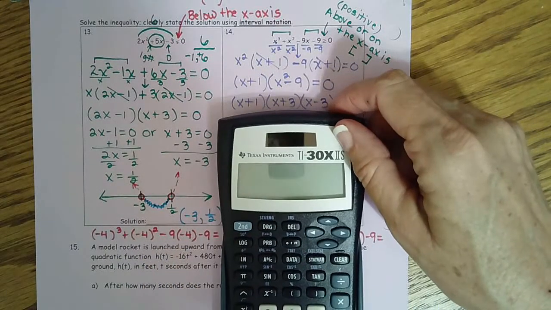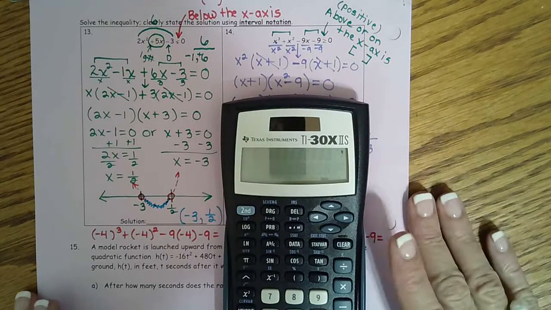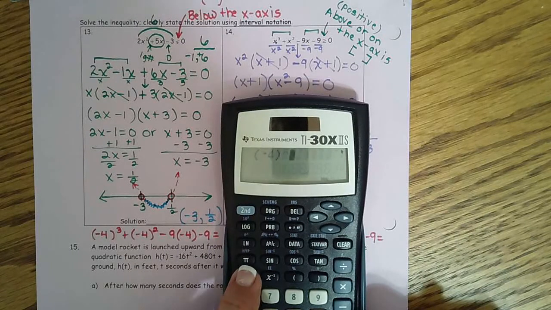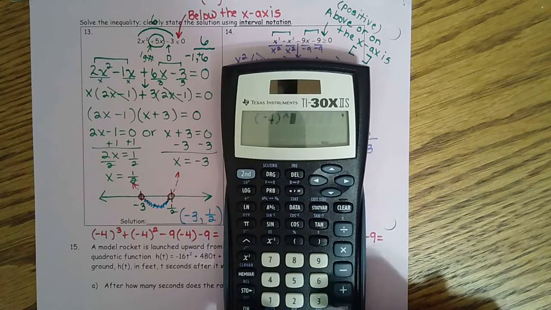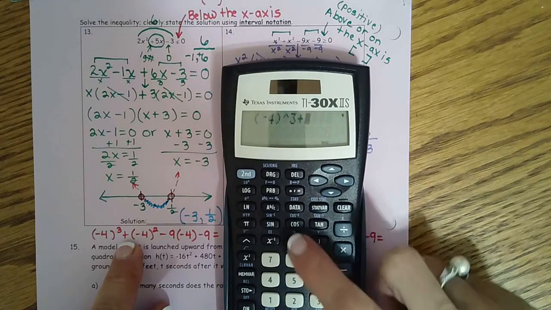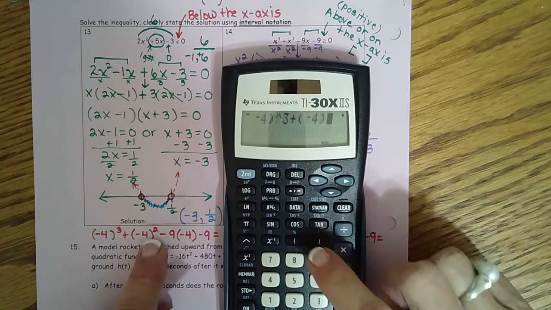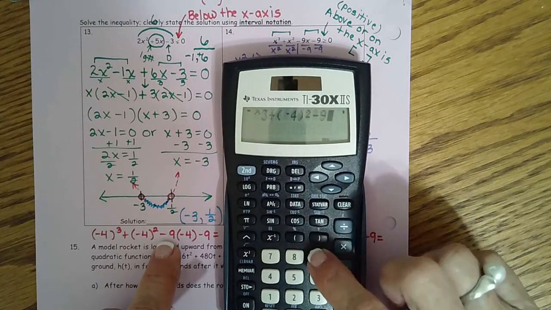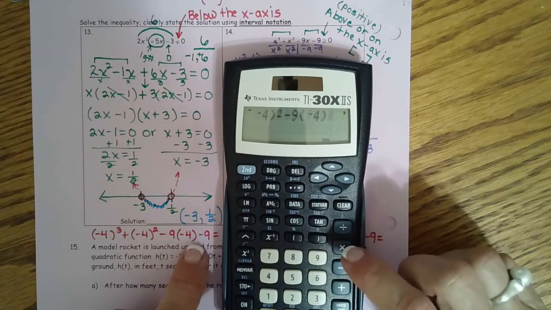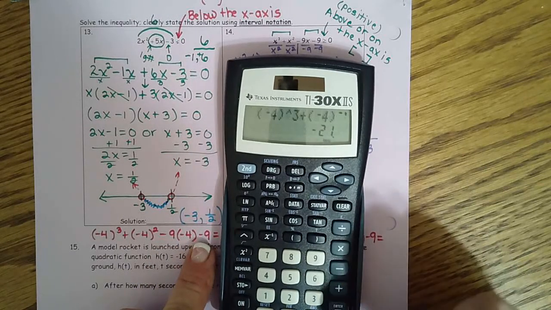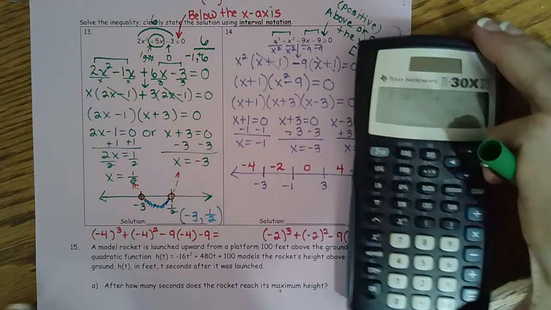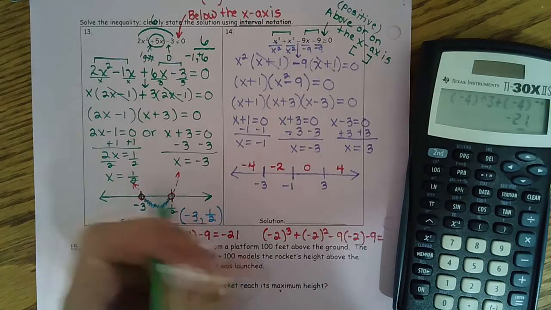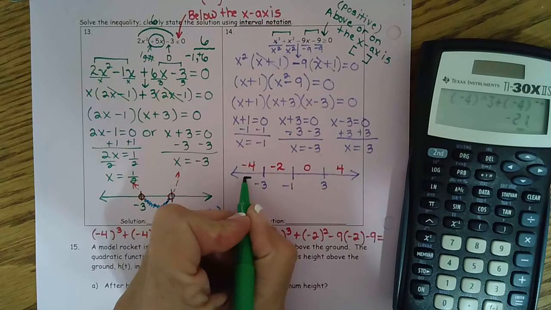Then we'll take our calculator and type that in. So parentheses, -4, close our parentheses, then hit caret and cubed, and then we have plus parentheses, -4, close parentheses, then hit your x squared button, and then this is subtraction 9, parentheses, -4, and then subtraction 9. So that gives us -21, which means we need a negative sign right here because that means a negative answer.